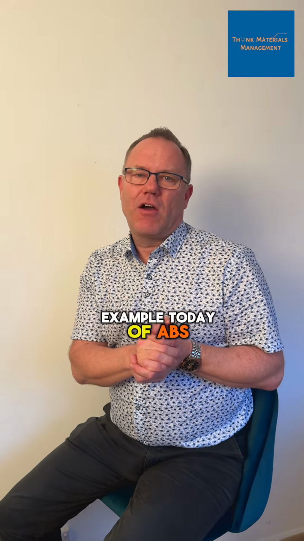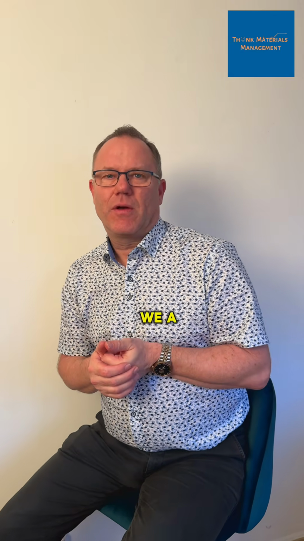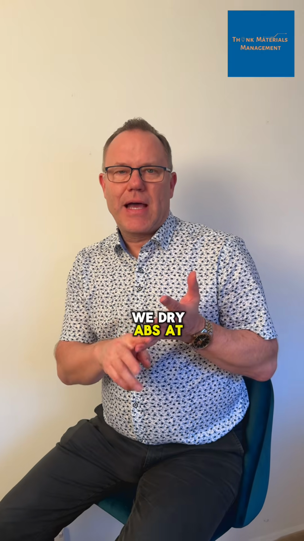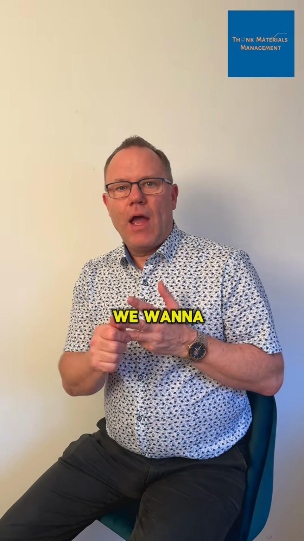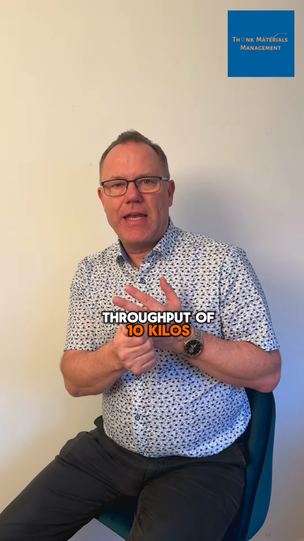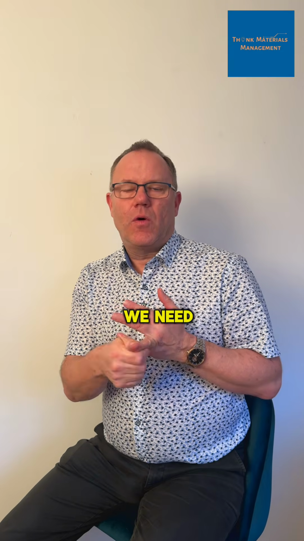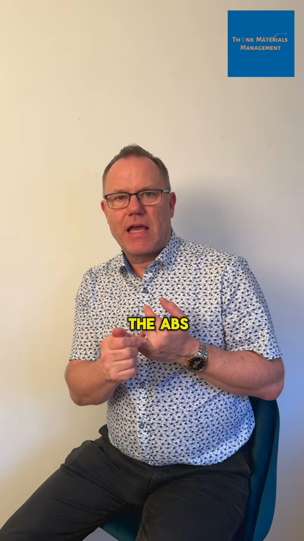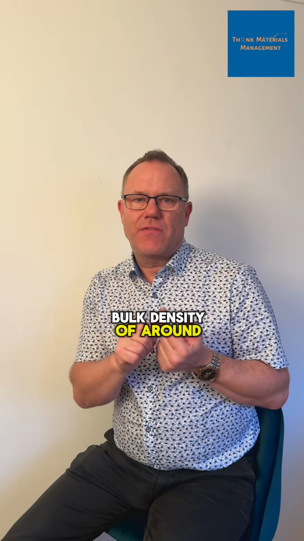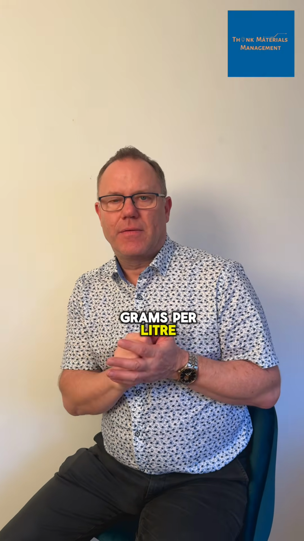And then we need to know the material. We're going to use an example today of ABS. It's a material that a lot of people use. We dry ABS at 80 degrees Celsius. We want to keep a throughput of 10 kilos per hour. We need to have the bulk density of the ABS. ABS has got a bulk density of around about 620 grams per litre.